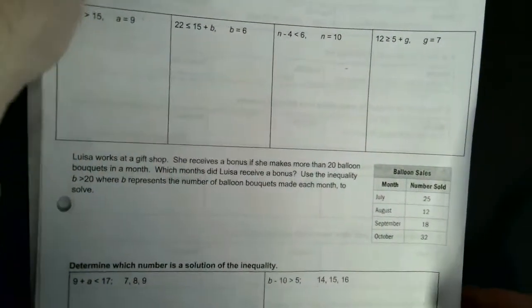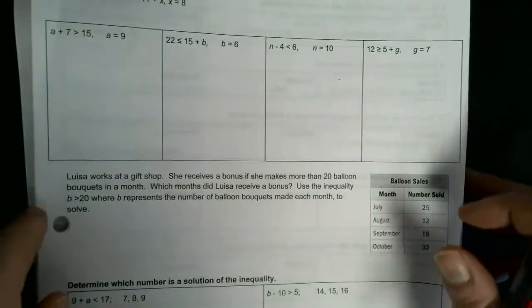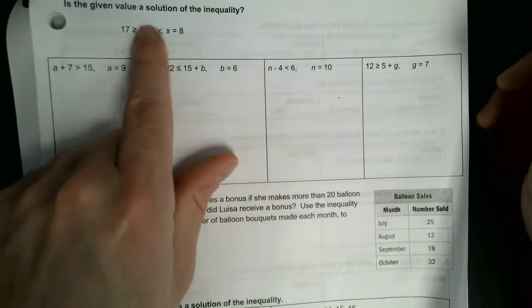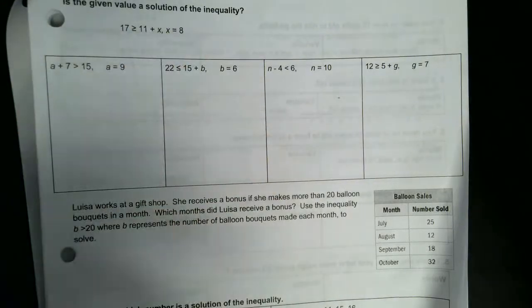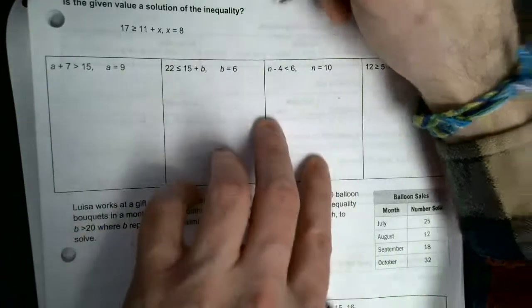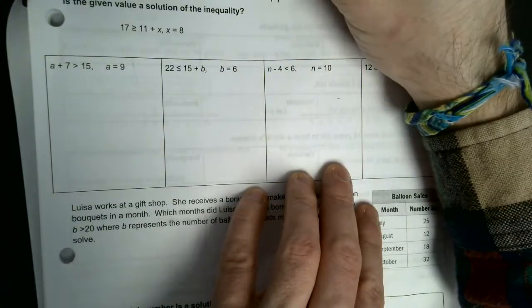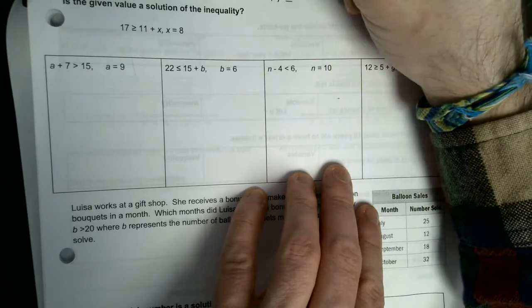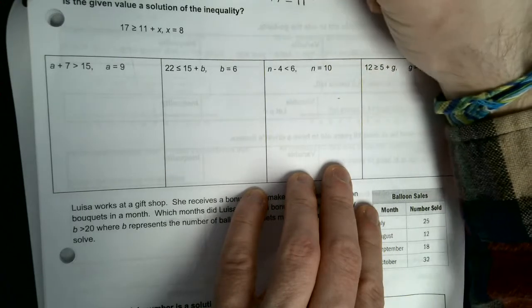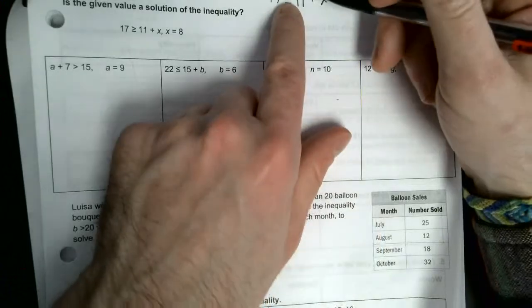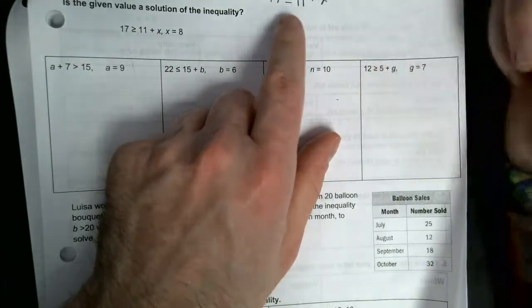So we're going to do a similar thing here. It says, is the given value a solution? So we're just going to check these. Again, if you want to try these on your own, you can do them, but if you want to try this one with me, you can. We'll do 17 is greater than or equal to 11 plus x. Again, it doesn't look like an L, so it's the greater than symbol or equal to.